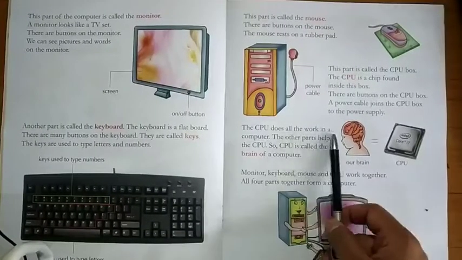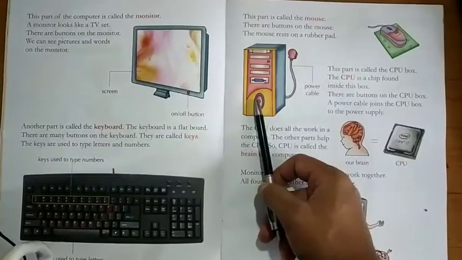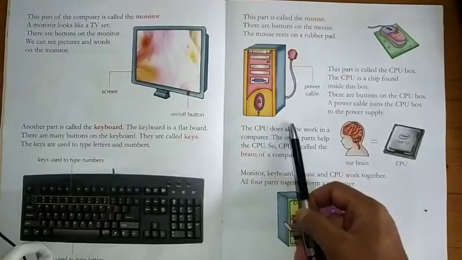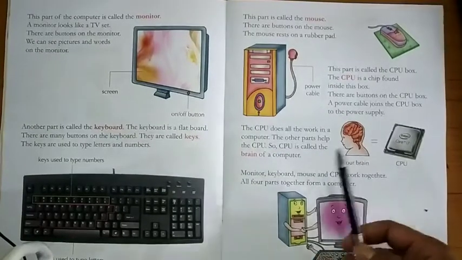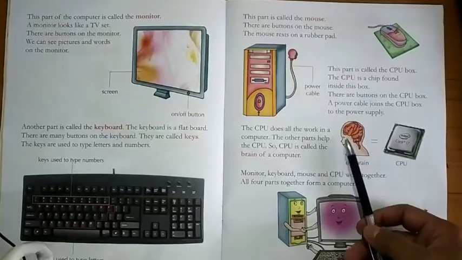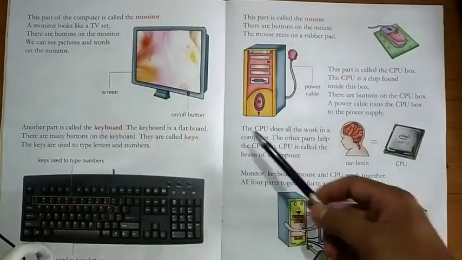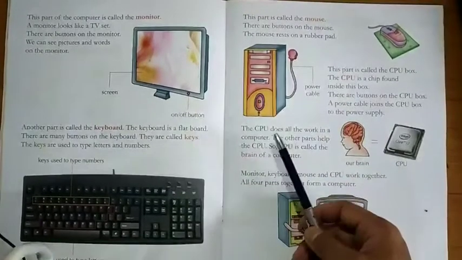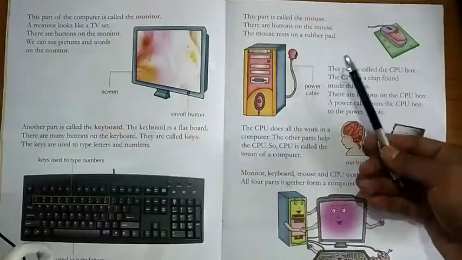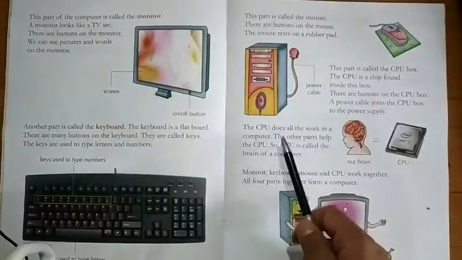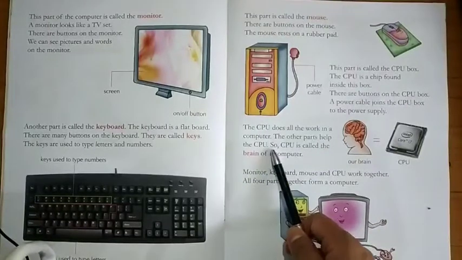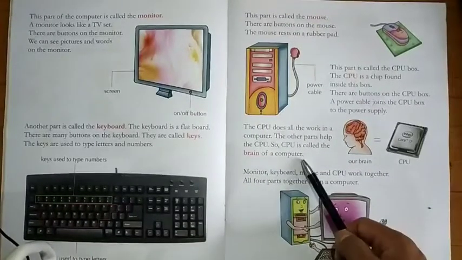The CPU does all the work in a computer. Then what is the job of all the other parts? The other parts help the CPU to do the work. So the CPU is called the brain of the computer.